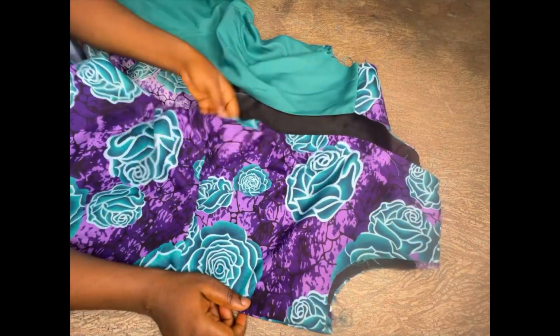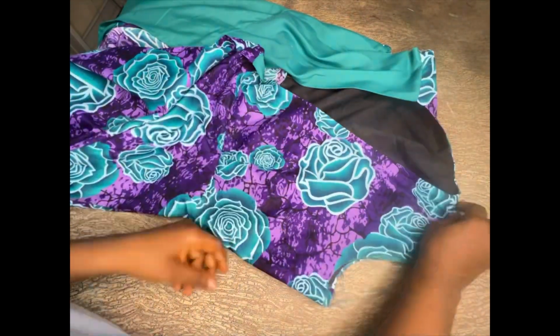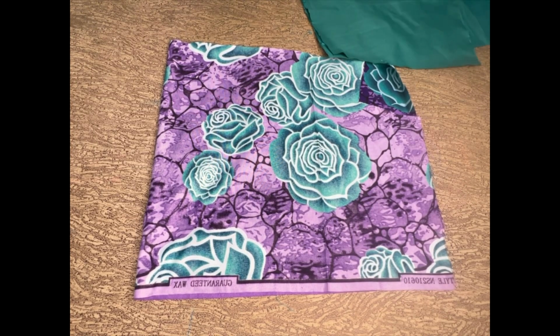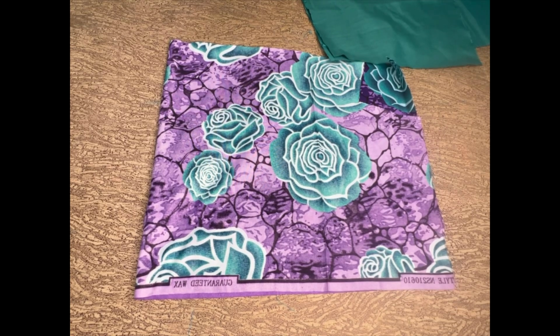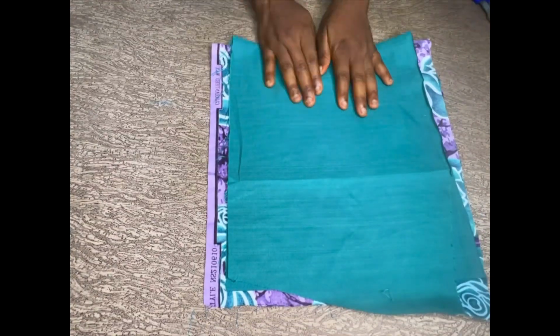The next thing to do is to insert your sleeve. So for the sleeve, you're just going to take the measurement of the sleeve area on the dress, and that's what you're going to be using to cut out your sleeve. So just like we did for the fabric, we're going to be using the plain and the Ankara part for the sleeve as well.